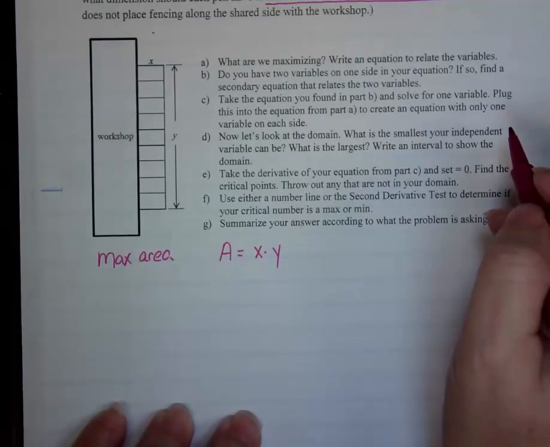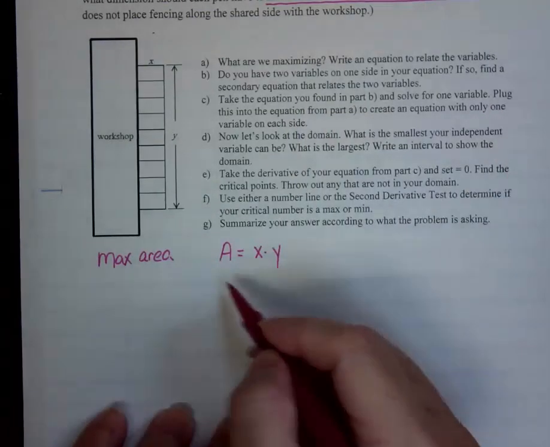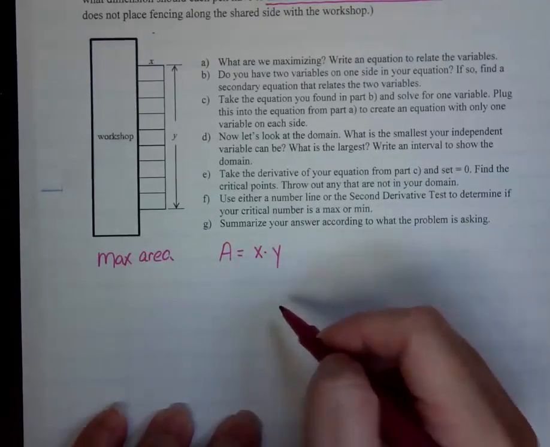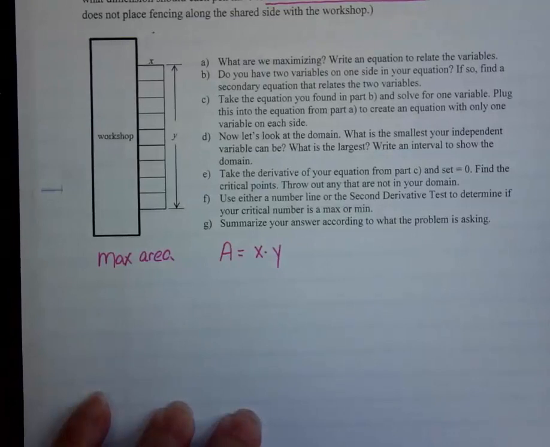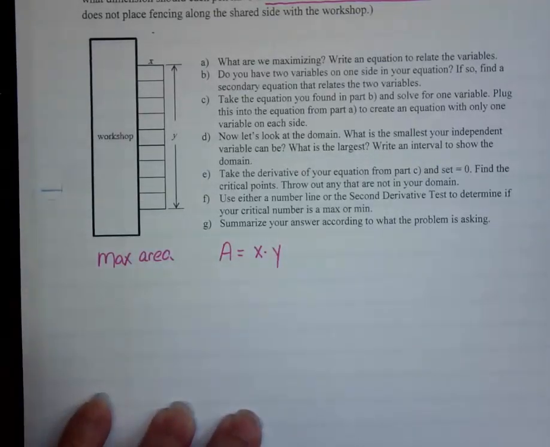A over X equals Y. Okay, that's taking the same equation and rearranging it. I want another different equation that relates X and Y only. No A's in it. No A's. The whole point is to get rid of a letter. What do you think? If A equals X times Y, then can't X times Y equal X times Y? Well, yes, it could, but that would kind of go in a circle and not get us anywhere.